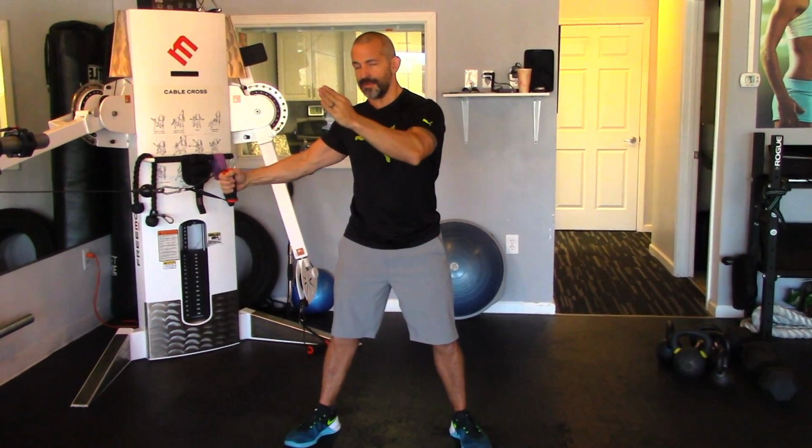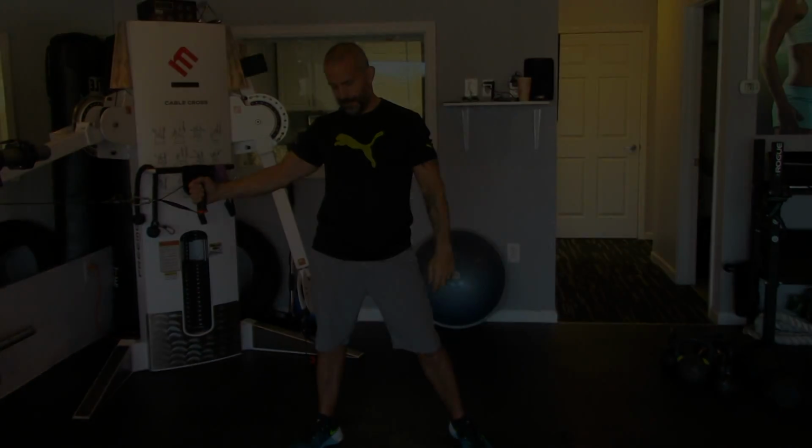And I want to make sure that this stays on my center line, in and out. Once it starts pulling off to the side, I've lost the purpose of this variation.